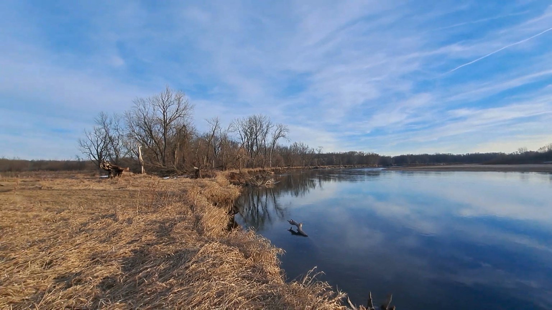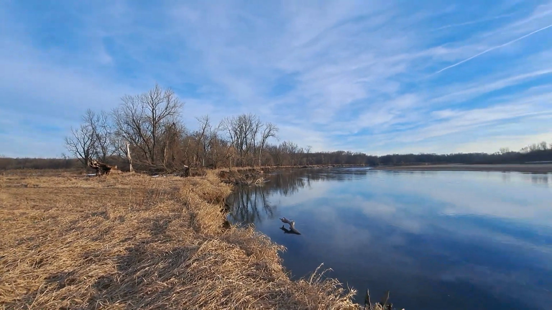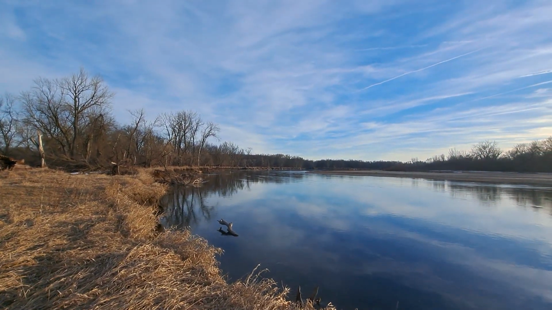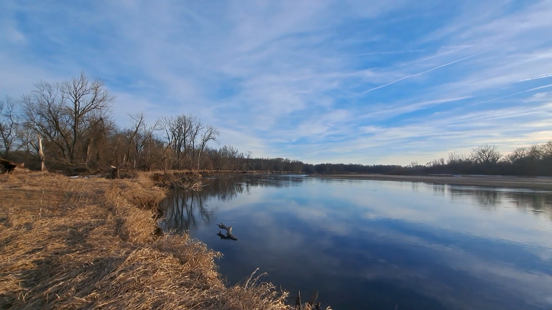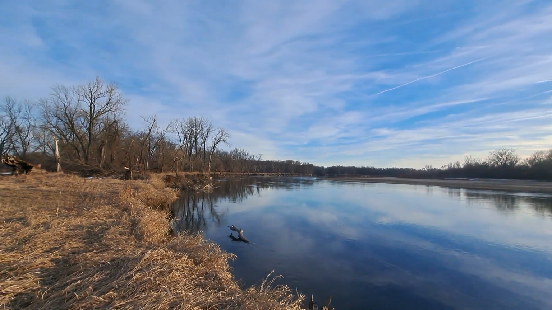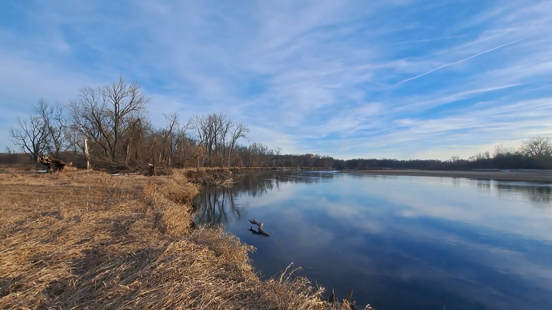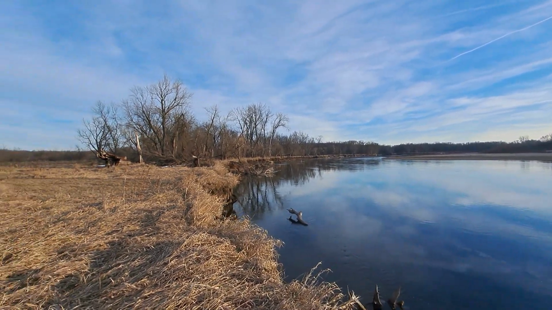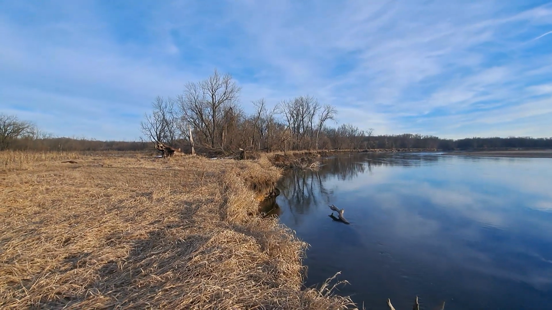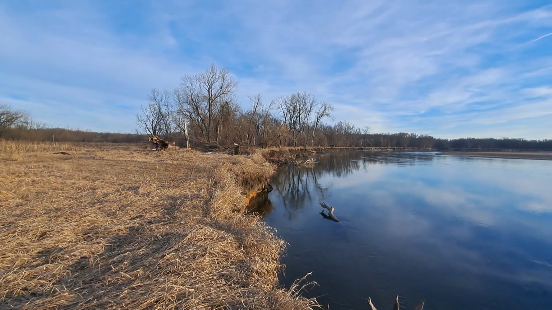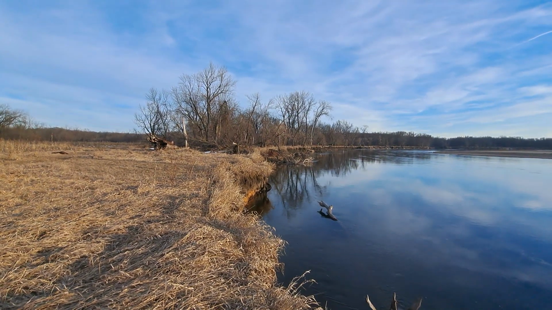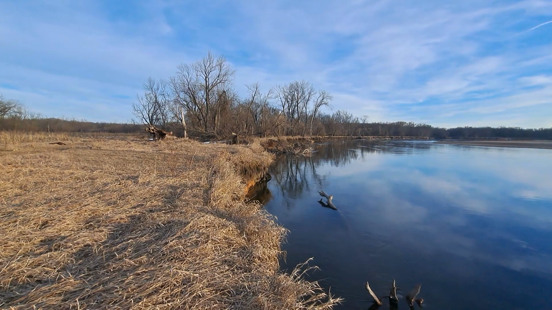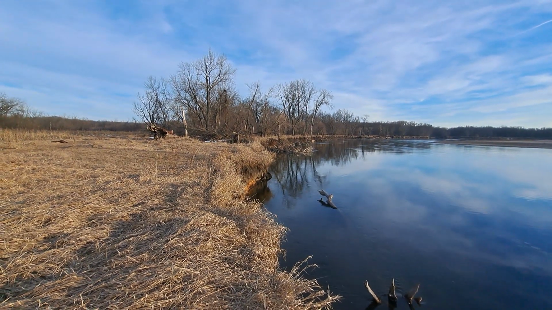All right, here we go. I knew there was a point where it meets with the Cedar River, so I finally found it. I have to be careful here, just because from where I'm standing, I'm literally right on the edge. No pun intended. This is, yeah, we're at the bluffs right now. At least a mini version of the bluffs.